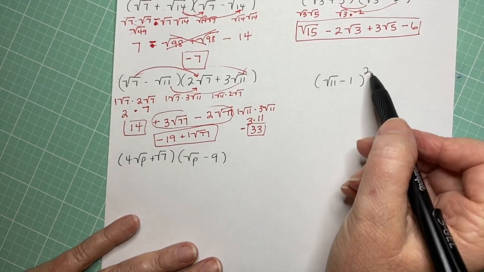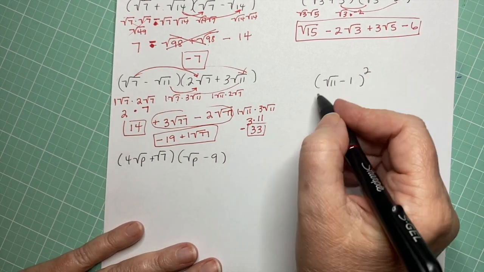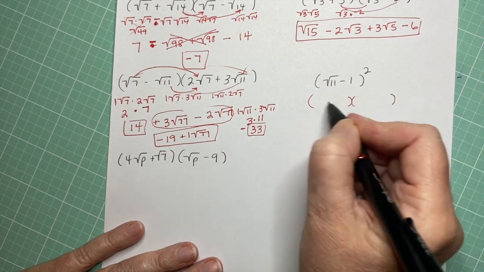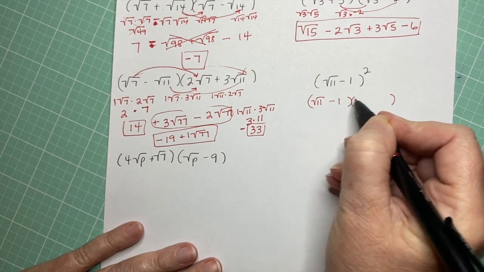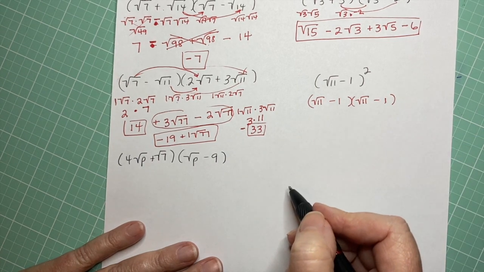Let's look at this next one. This squared does not mean to square both of those. This squared means there's 2 of these parentheses. And so it's the square root of 11 minus 1 times the square root of 11 minus 1. And you've got to FOIL it out.